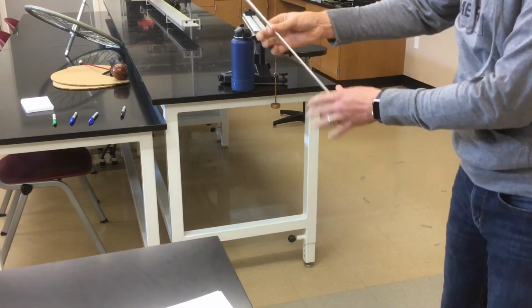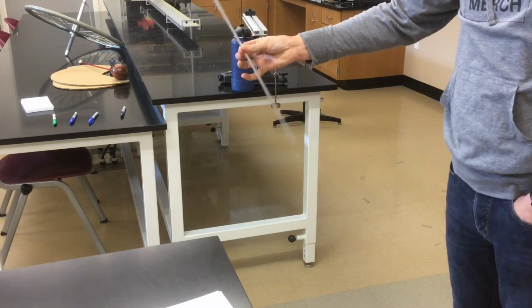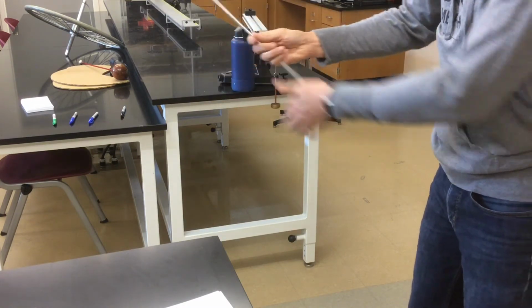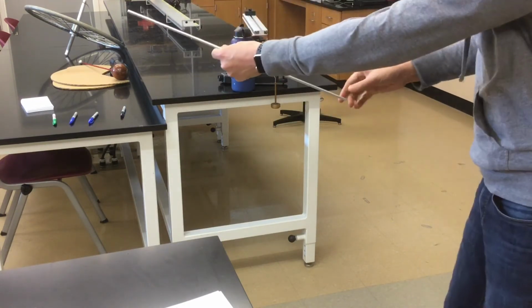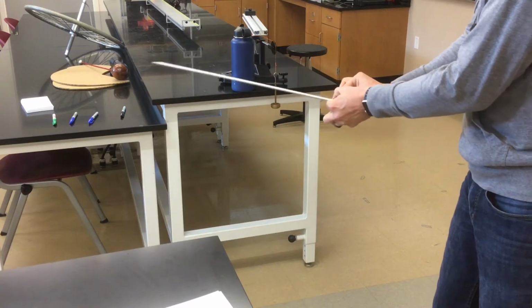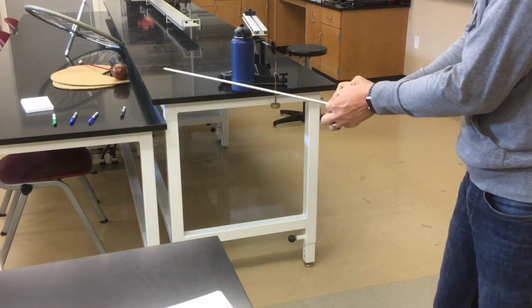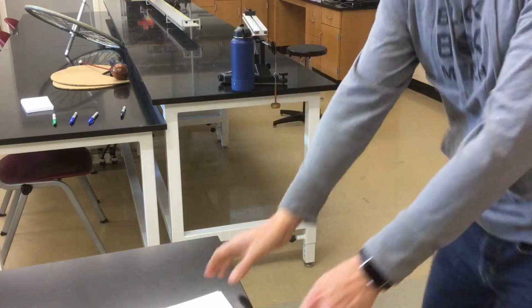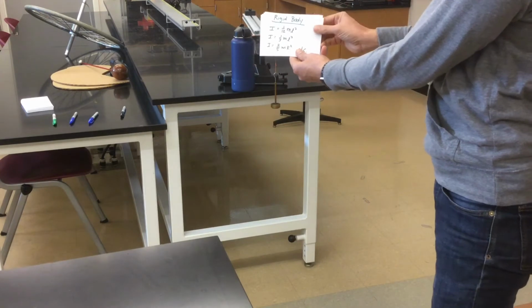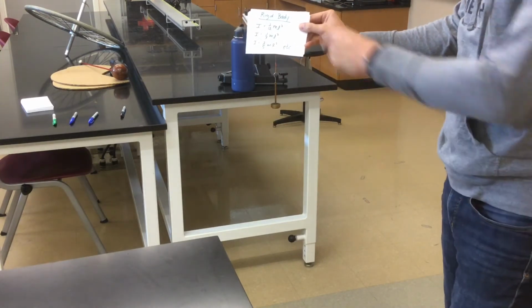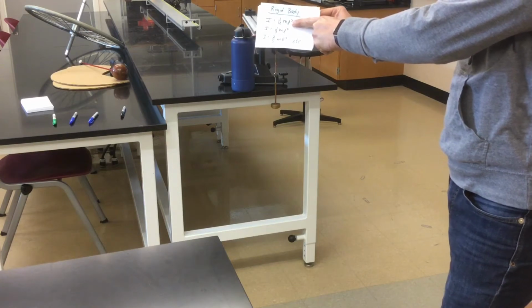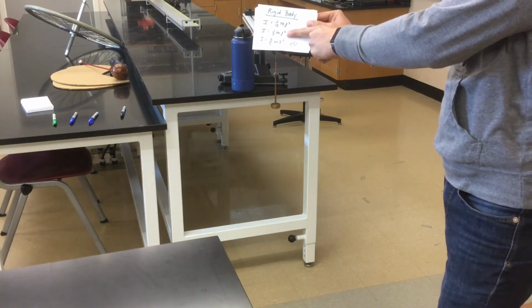If I rotate it about its middle, the rotational inertia is equal to 1/12 times the mass of the rod times its total length squared. If I try to rotate it about its end point, then that changes it to 1/3 times the mass of the rod times the total length squared. So there are formulas for the rotational inertia of different shaped rigid bodies. A rod rotated about its center has a rotational inertia of 1/12 ML squared, a rod about its end 1/3 ML squared.